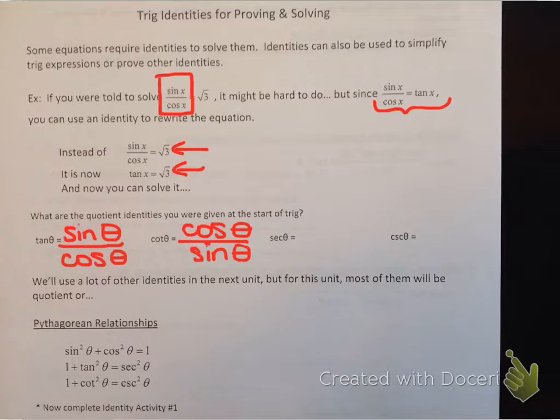Secant is the reciprocal of cosine, so secant is 1 over cosine, and therefore cosecant is 1 over sine. Okay? The other set of identities that are incredibly important throughout multiple units in trig are called the Pythagorean identities, and they come from the Pythagorean theorem, hence the name for them.